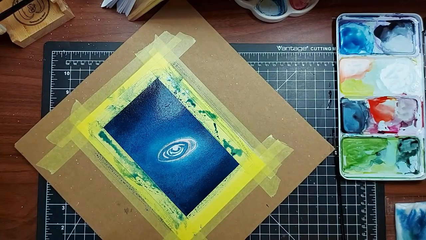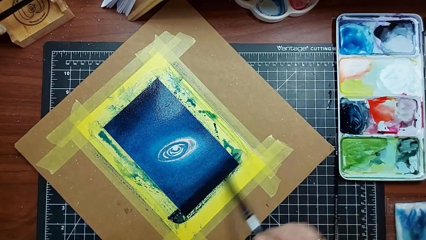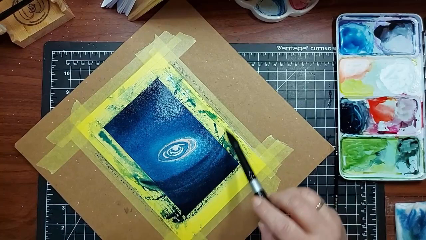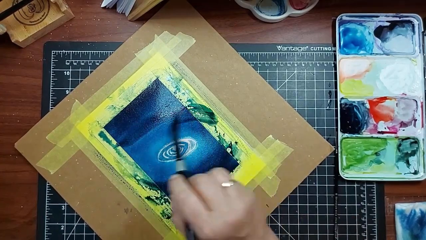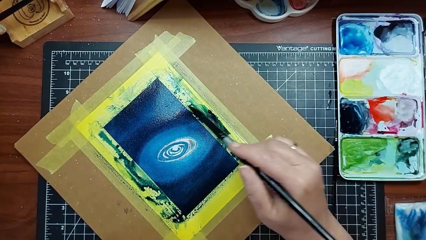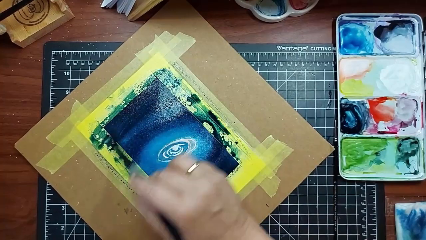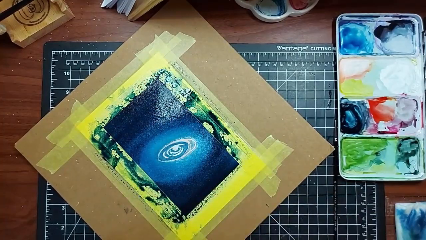And then come in with some Payne's Gray again. Because remember, the photo is like black, and I can't get pure black. Like, I mean, I could do layers and layers and layers, but I don't want to.